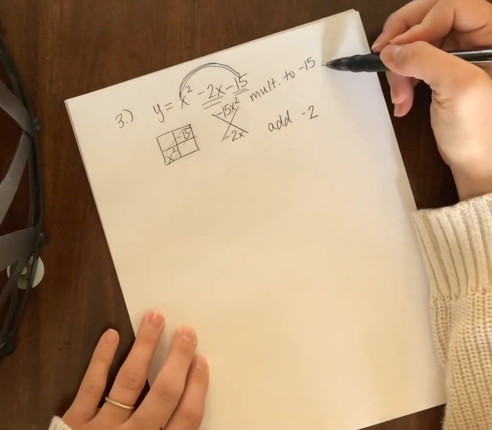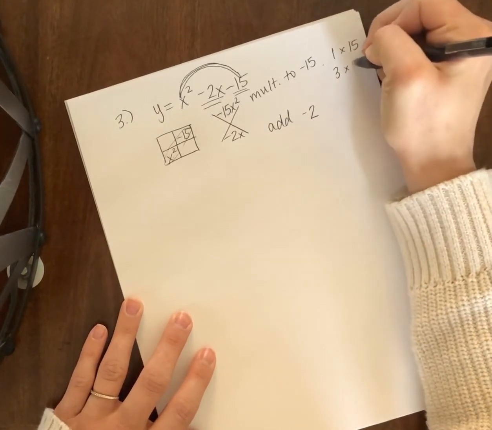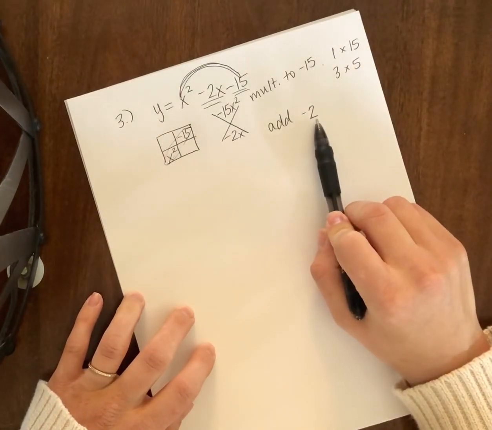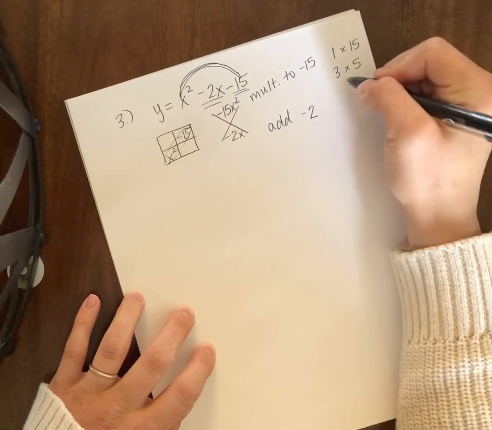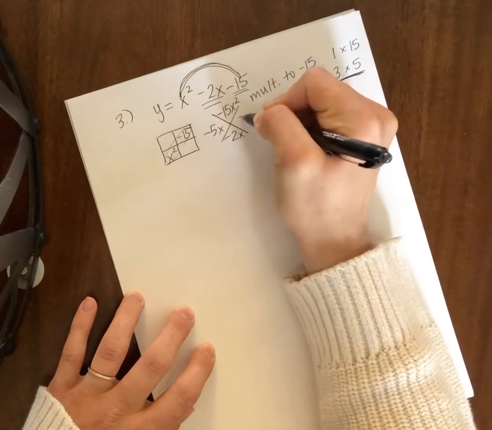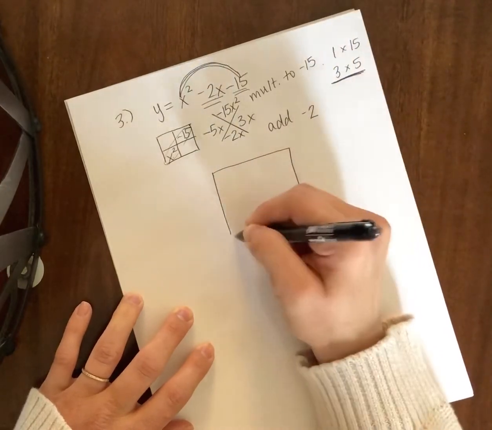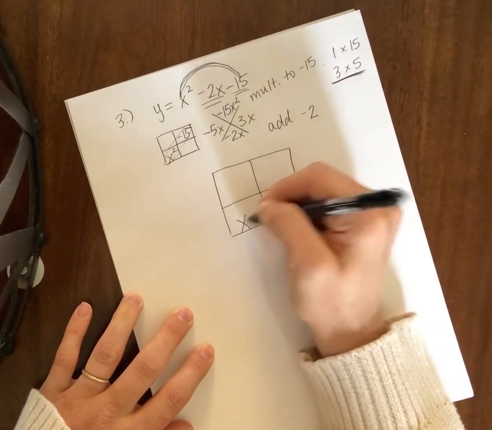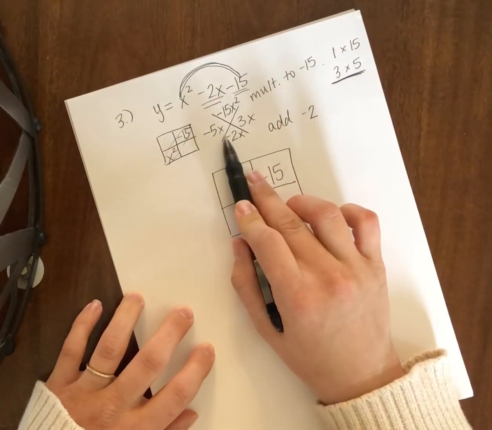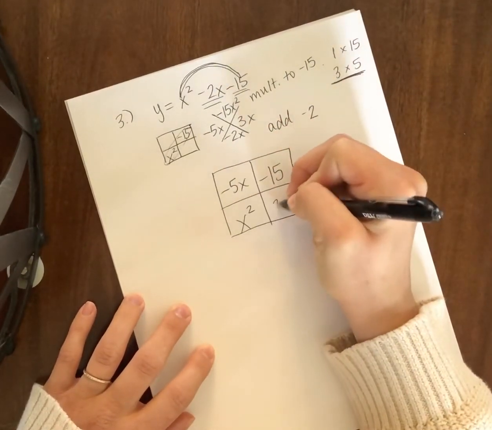So I start thinking about what multiplies to 15. Well, I know 1 times 15. I know 3 times 5, and that's where I kind of get to the roadblock, right? I want a negative 2 and a negative 15. So the only way that's going to make this true with the 3 and 5 is if the 5 is negative and the 3 is positive, okay? My box is pretty tiny, so I'm going to draw it really big for you here. All right, so I multiplied to the x squared and negative 15, and now these are my two mini factors, right? So I have my negative 5x and my 3x.